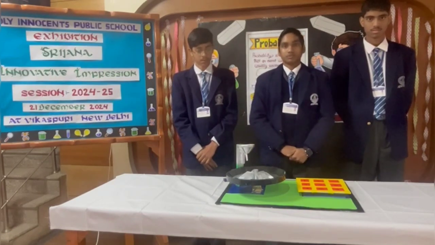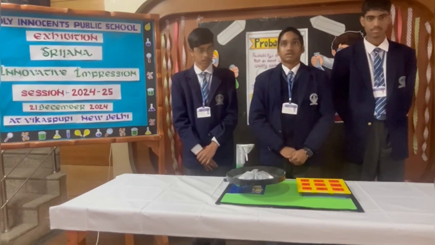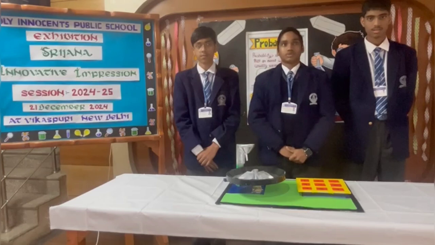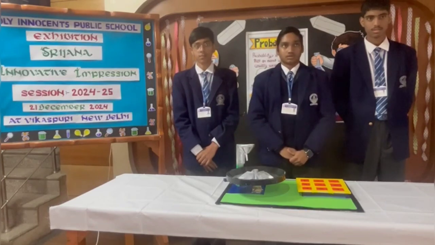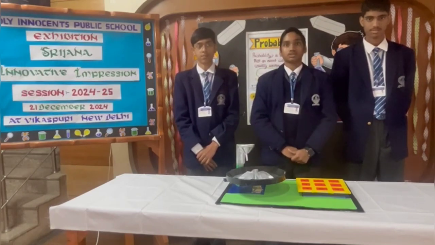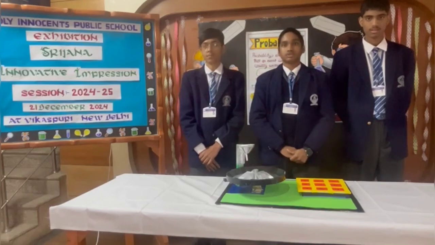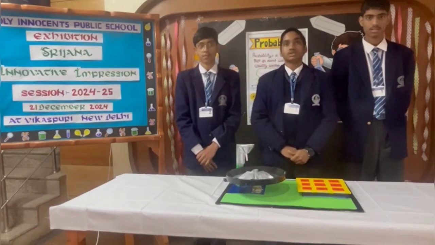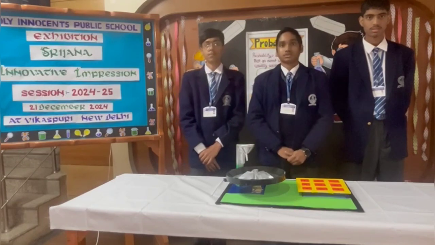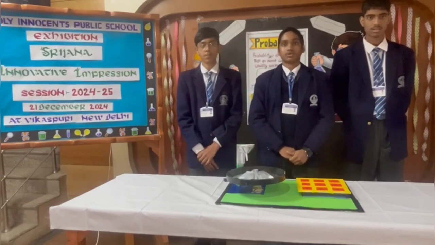Firstly, each player will predict a number he thinks will be selected. Secondly, the spinner is used to generate a random outcome. Thirdly, the player will calculate the probability of his prediction based on the total possible outcomes, which is always 10 in this game. For example, if he has chosen number 3, then the probability of it being chosen is 1 out of 10, or 10%.